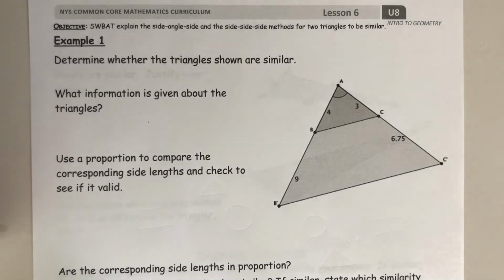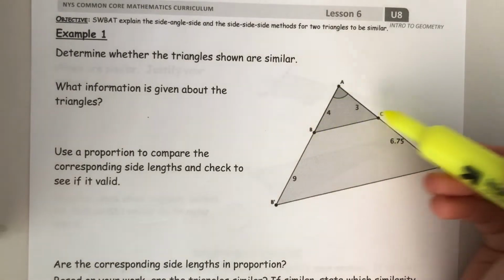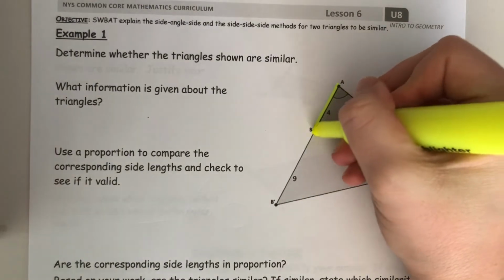So let's take a look at example number 1. So you want to determine whether the triangles are similar here. So first, let's note our two triangles that we see here. So we see triangle ABC. So let's outline that.